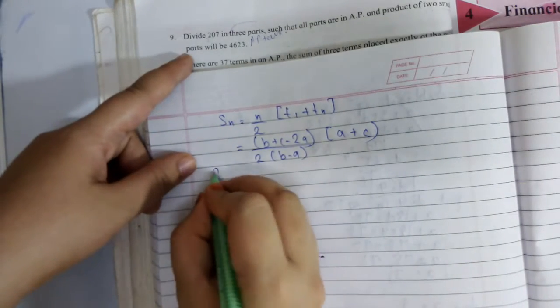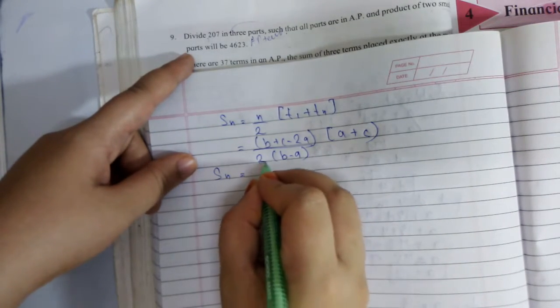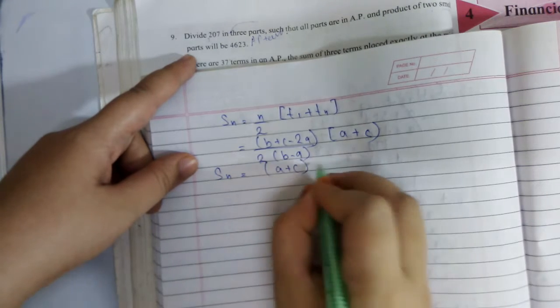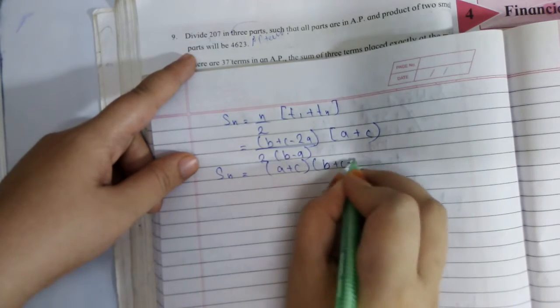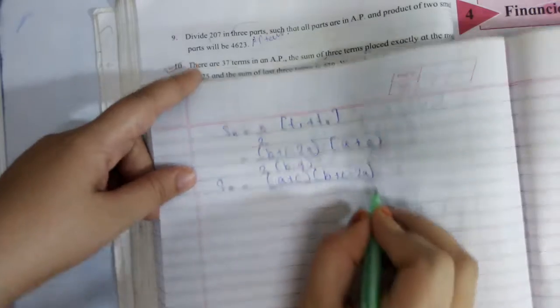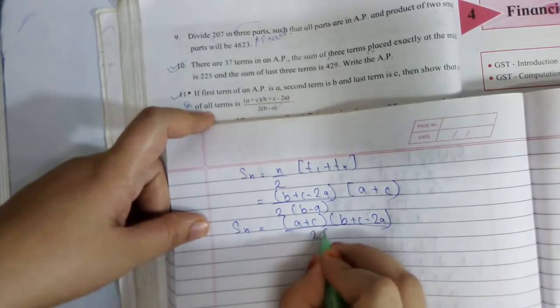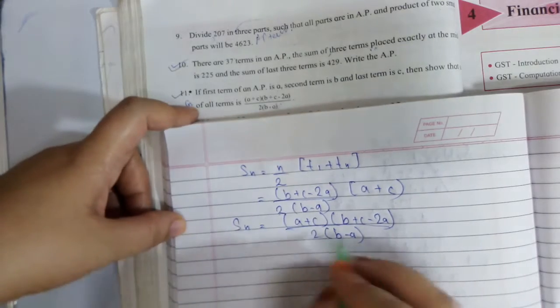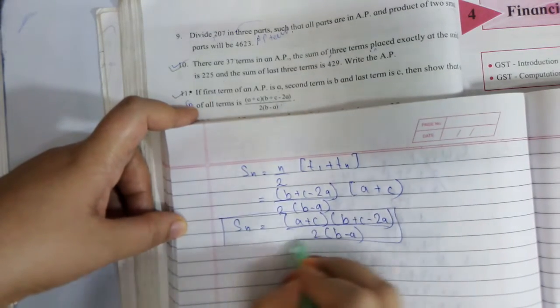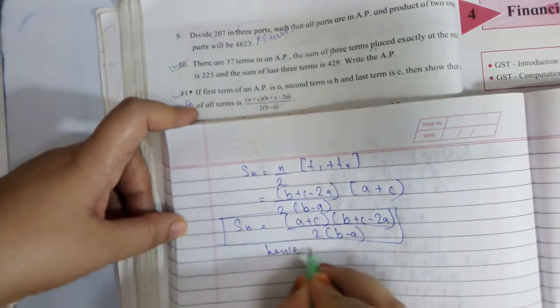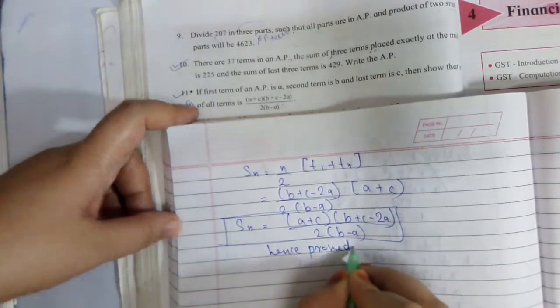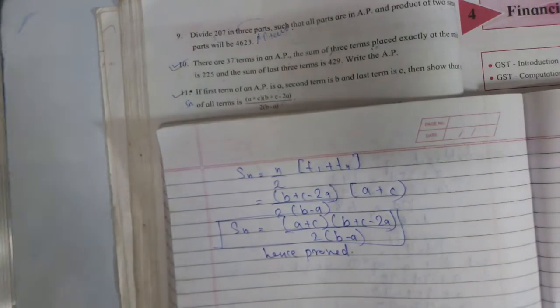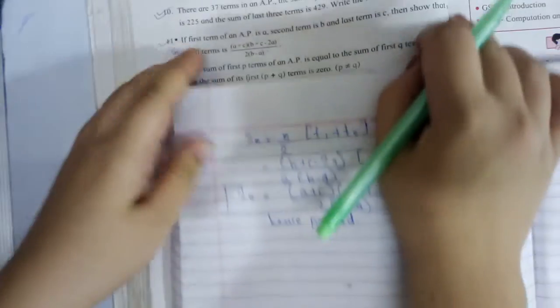So Sn equals A plus C into bracket B plus C minus 2A divided by 2 into B minus A. Hence proved. So this is what we had to prove. Alright, now let's solve question number 12.